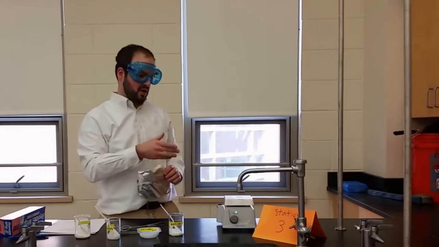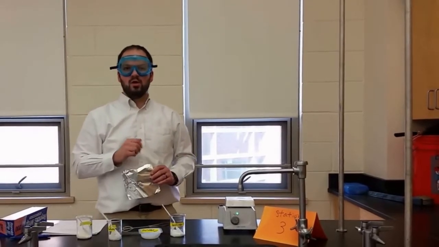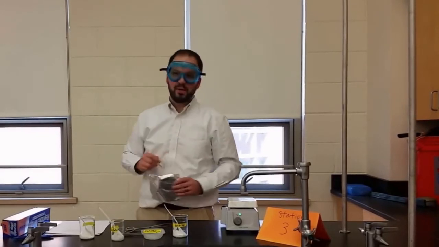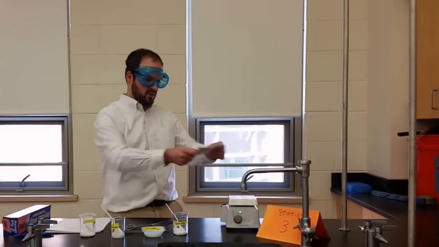This is a hot plate that's very hot. You'll notice it's on right now. You're going to want to be extremely careful of this. No one should turn their back to it. You should avoid your arm getting near it, and you should only be very careful when you go near it and away from it.